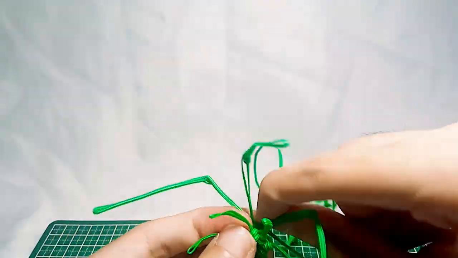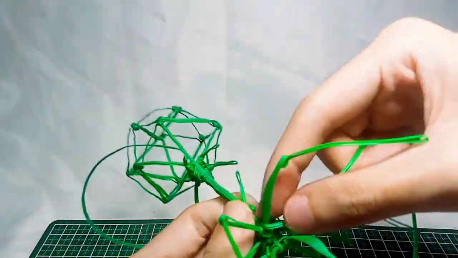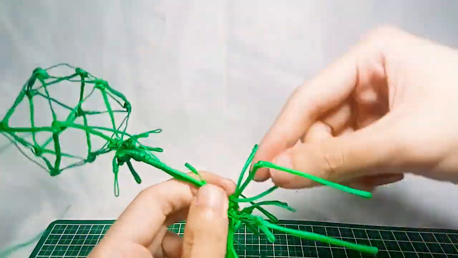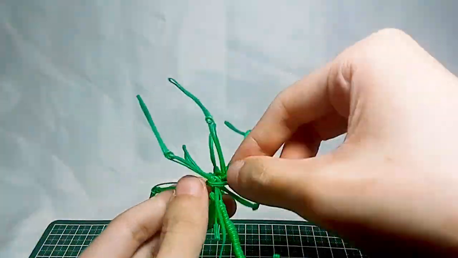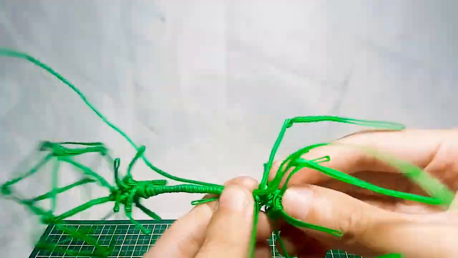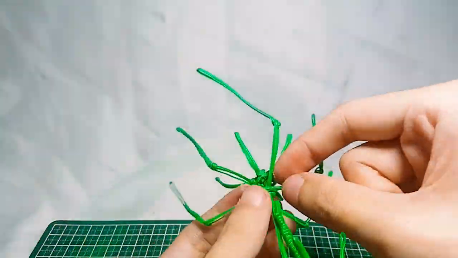This gets a bit tedious at this point, because of the many protruding parts. Patience is key. Secure tightly at the base of each tail fiber leg, then around the center axis.